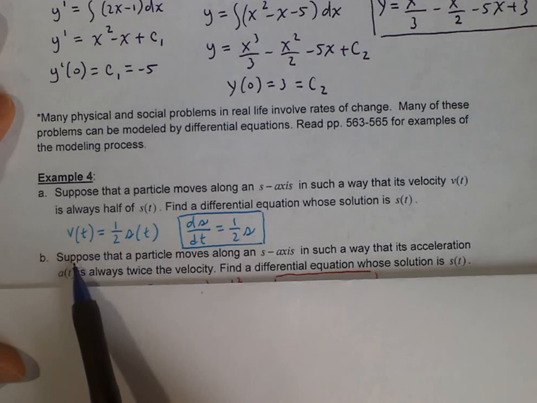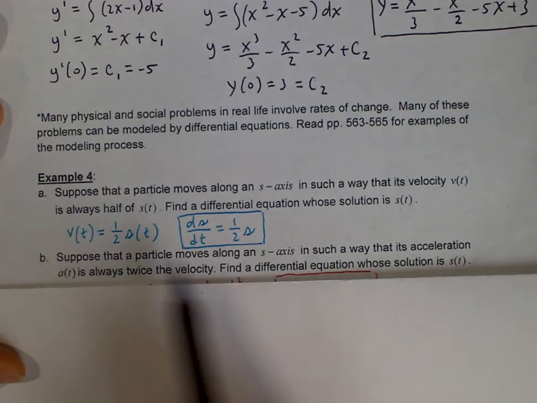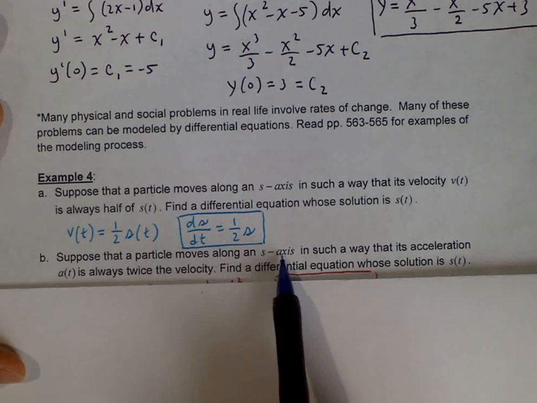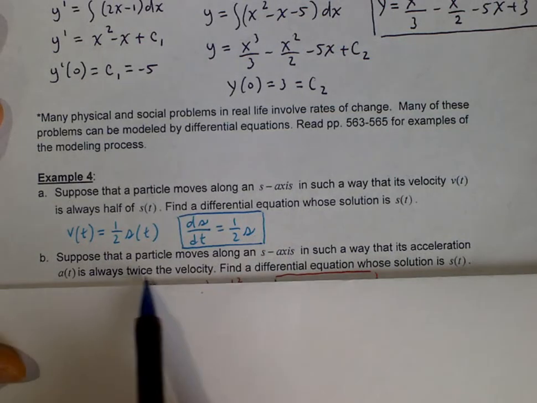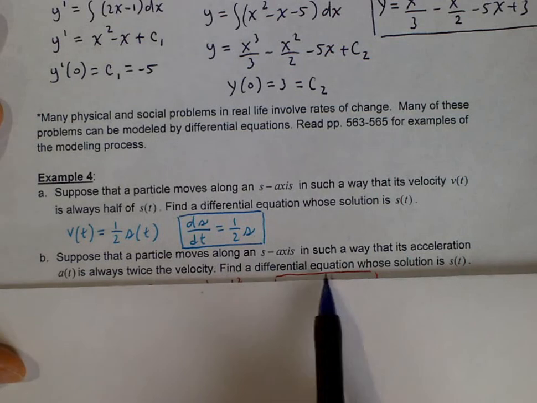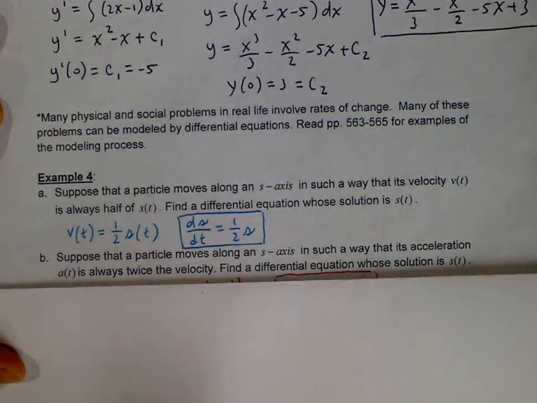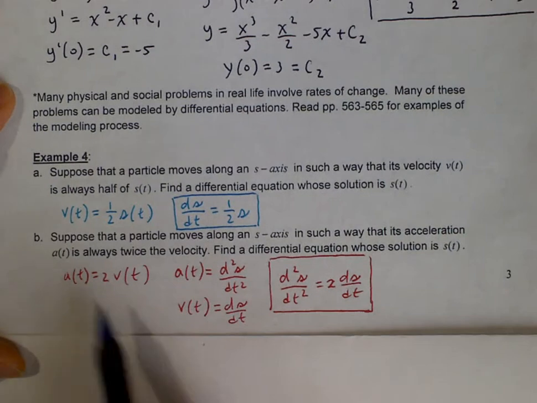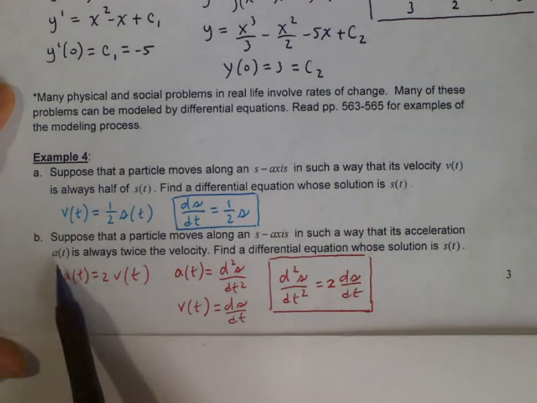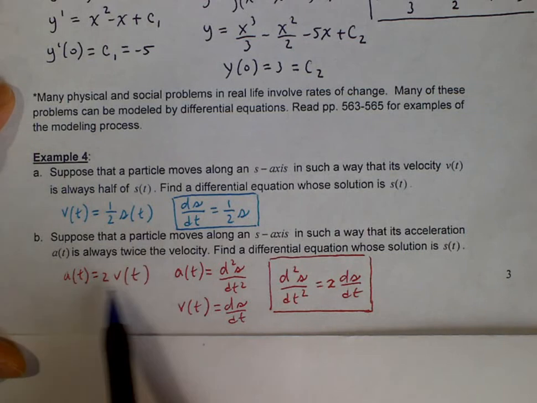For 4b, the question is, suppose that a particle moves along an s-axis in such a way that its acceleration a of t is always twice the velocity. Find the differential equation whose solution is s of t. Okay, so for this one, you're given that the acceleration a of t is 2 times the velocity.